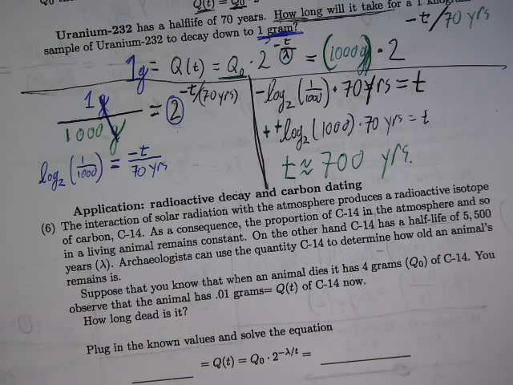So if you want to know how long something's been dead, what you can do is find the remains of this animal. You can measure the amount of C14 in it right now. You can then say, well, while it was alive, the amount of C14 in this animal should have been about the amount of C14 in the atmosphere, which stays pretty much constant because the amount of C14 keeps on getting renewed by solar radiation.